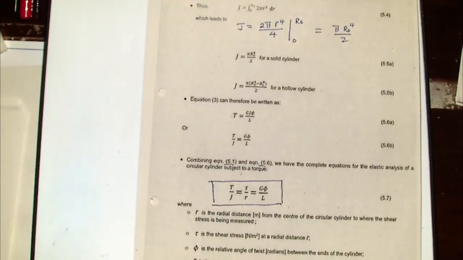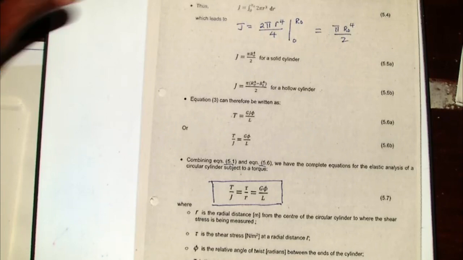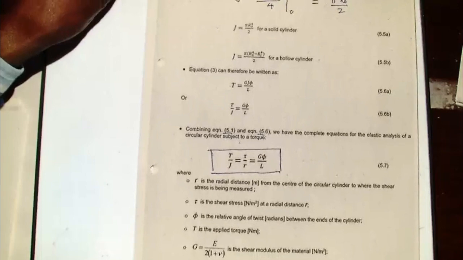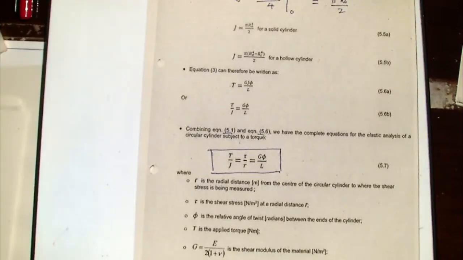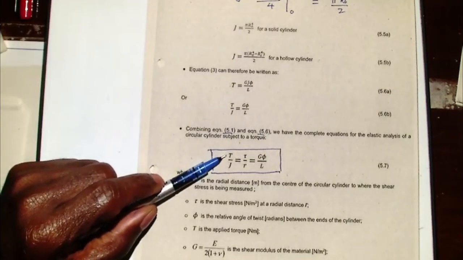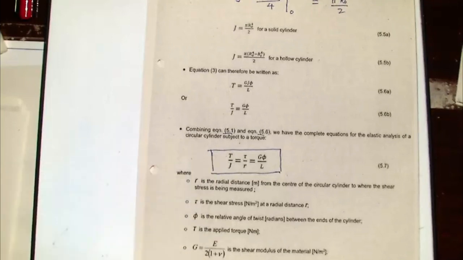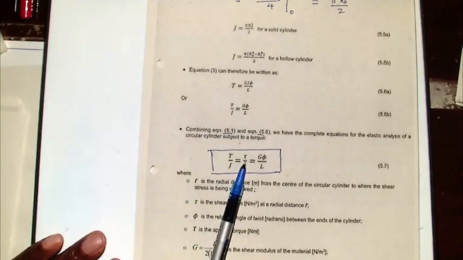So now I want to start to use this. Let me just explain what that is. Here we have a circular cross section where a torque T has been applied, and that torque T would develop a shear stress tau at a given distance r from the center. R is measured from the center of whatever cross section that you've got.